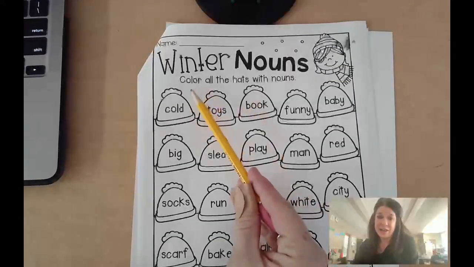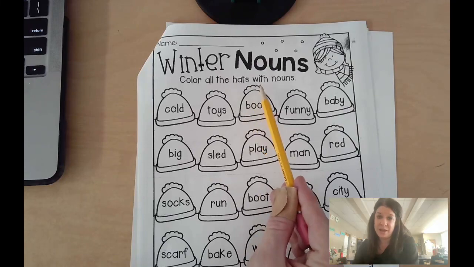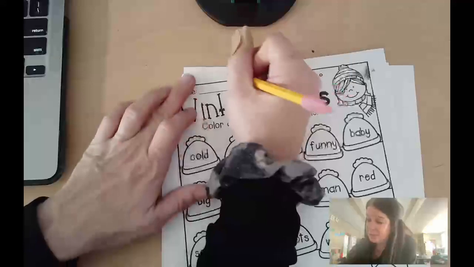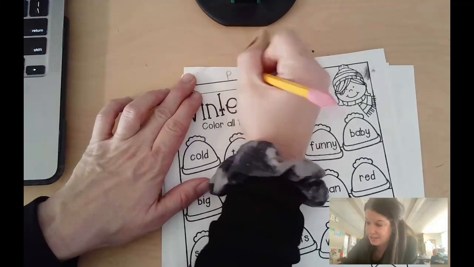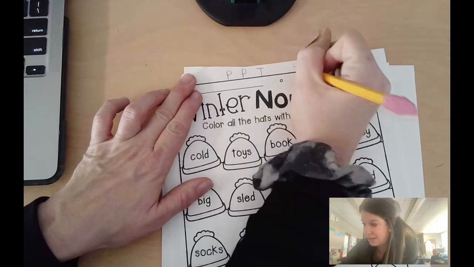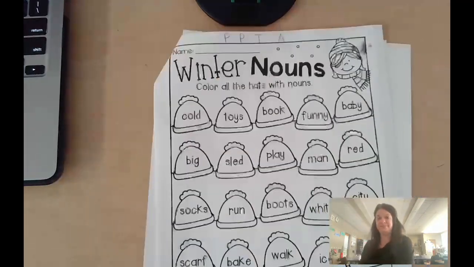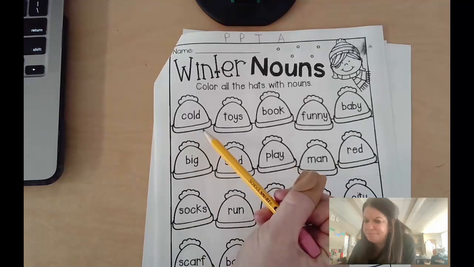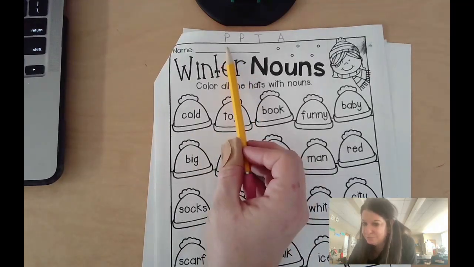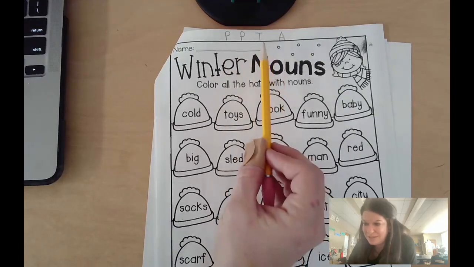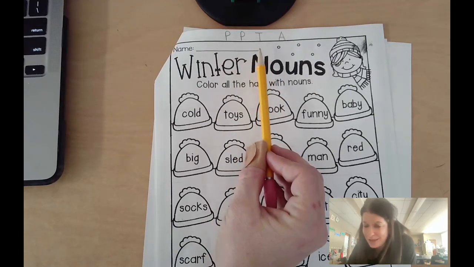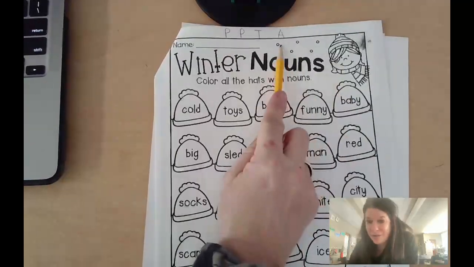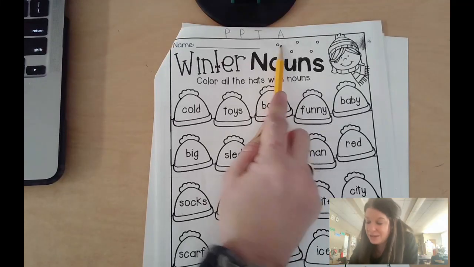You're just going to color all the hats with nouns. So let's go to the top and do that thing again. Let's go person, place, thing, animal. So when you're going to color your hats, you can say cold. Is cold a person? A place? A thing? It's not a thing if you can't pick it up. Can you pick up a cold? No. Or an animal? No.